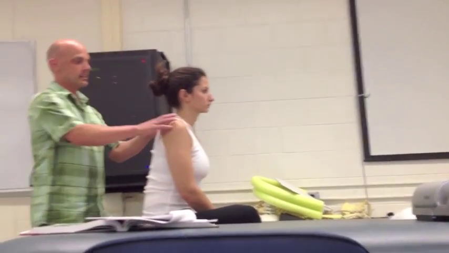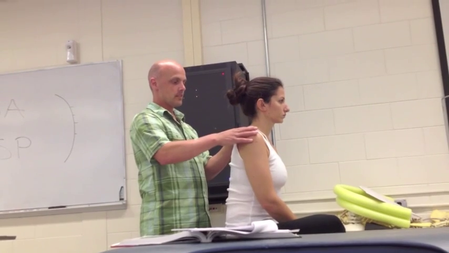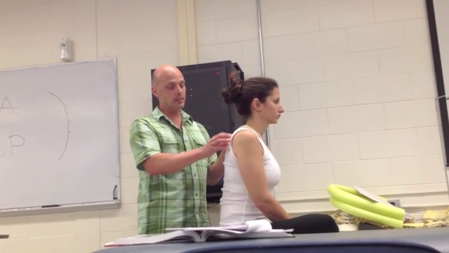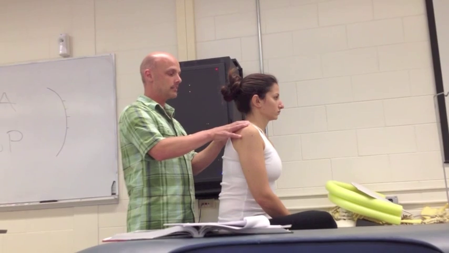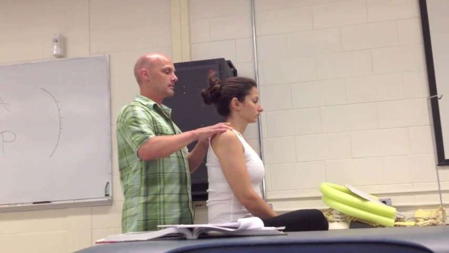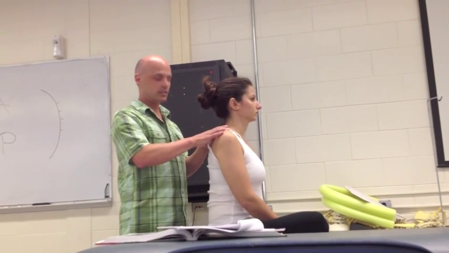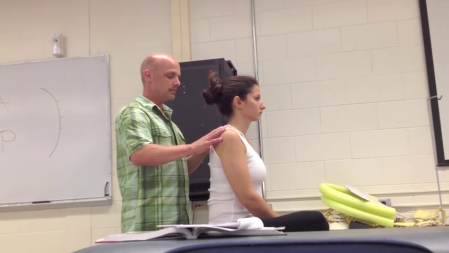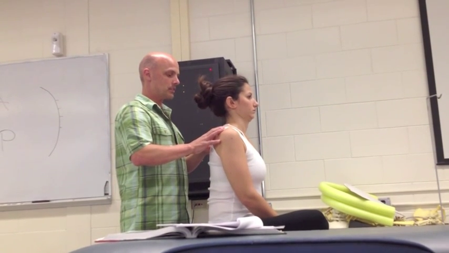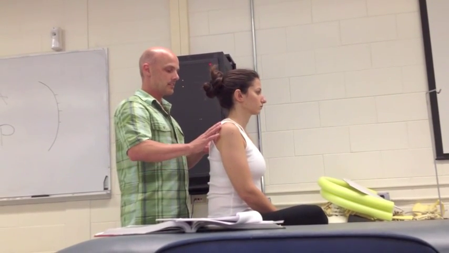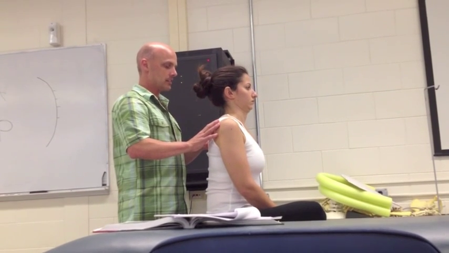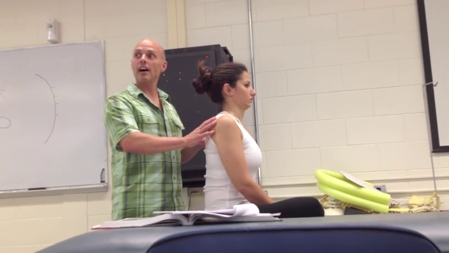So my assessment would continue further down with that extension component. So I would come back, find the spine of the scapula. Now I know I'm at T3. Come right out. Nice and up tall. Bring your head back in retraction. Good. Symmetrical. T4. Again, symmetrical. And T5. We have symmetry in T5.